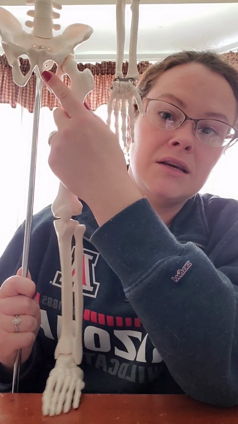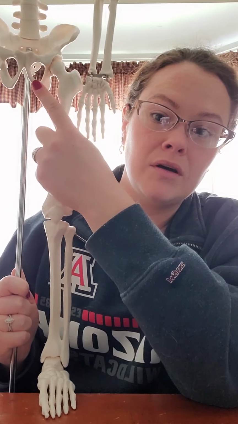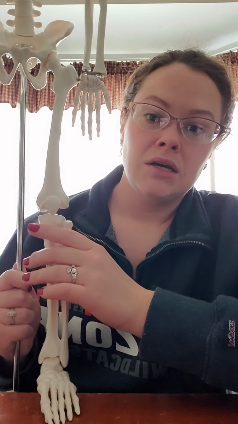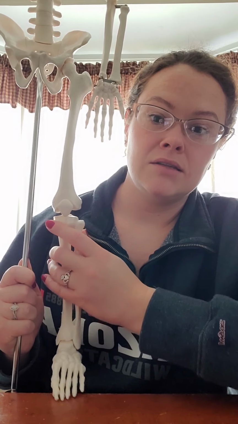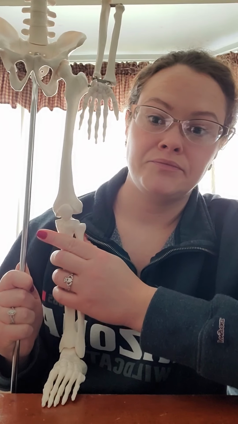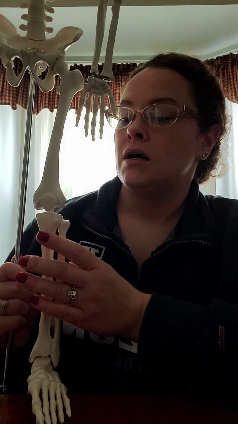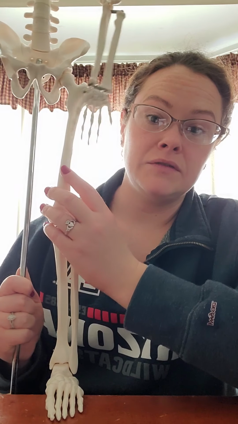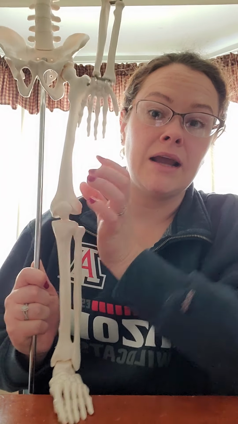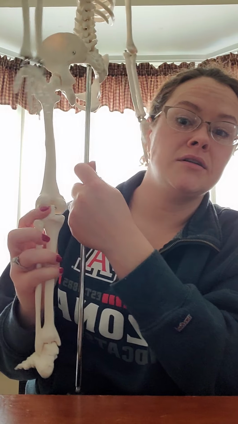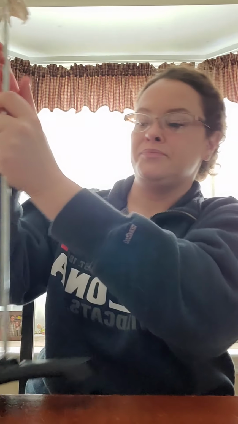Proximally, it articulates with the acetabulum of the hip bone, and distally, it articulates with the tibia and the patella. It can be seen from the anterior and the posterior viewpoints.